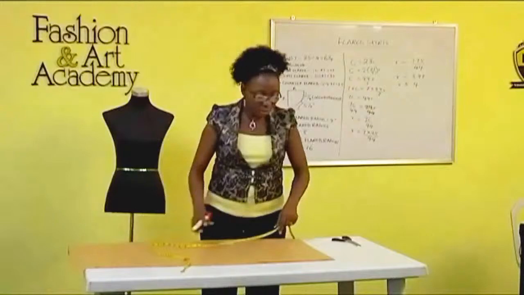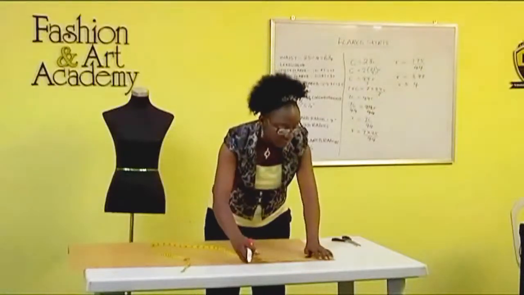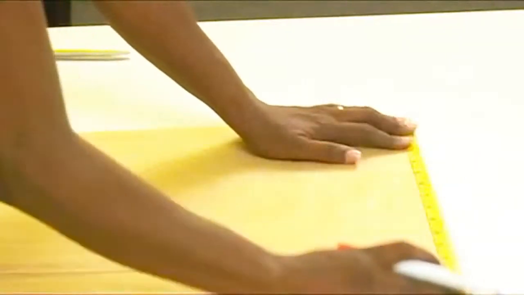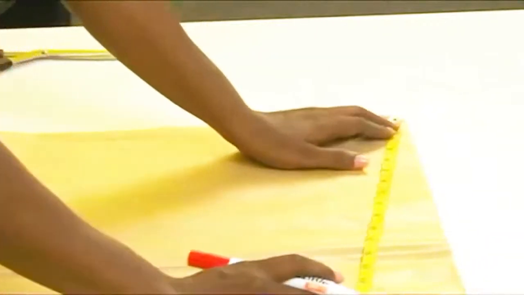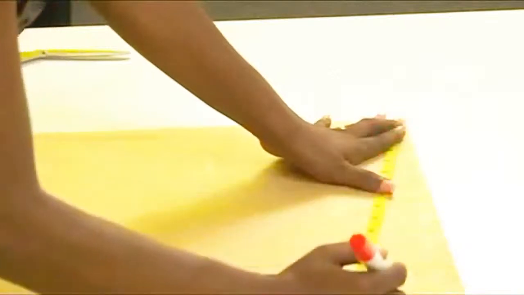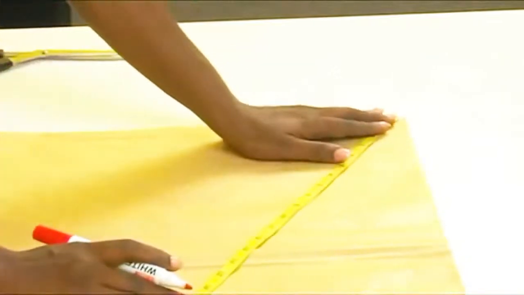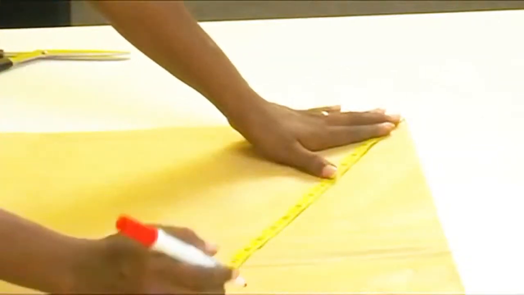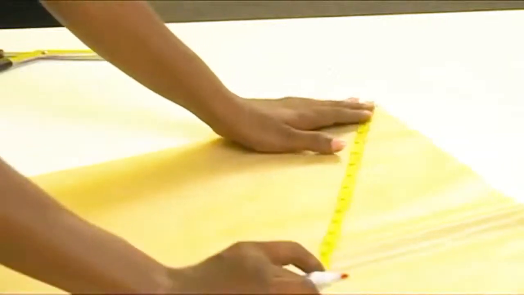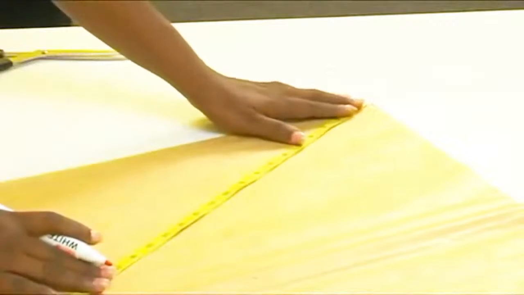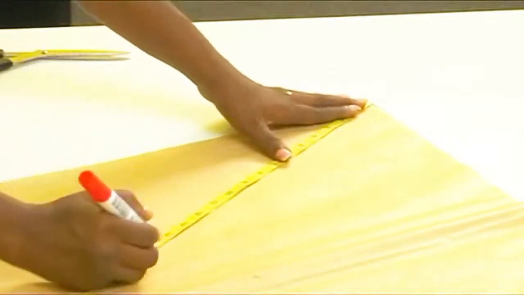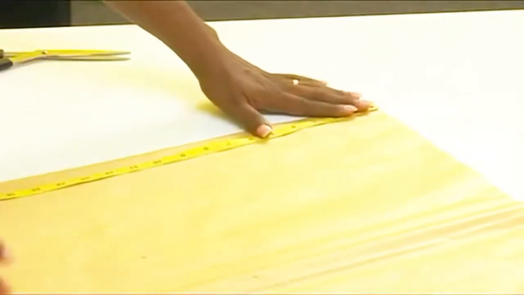So what I need to do is just mark out 16 inches here. Same way I did the others, just mark out 16 inches, like that. Let's see whether we can get that.